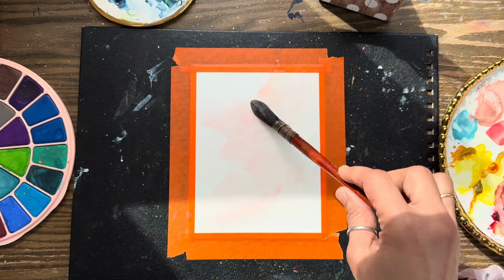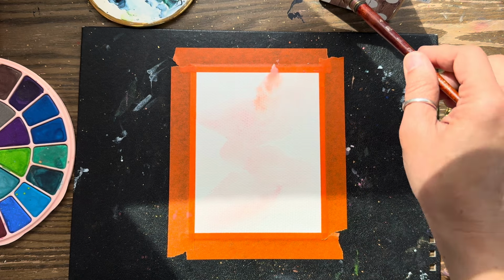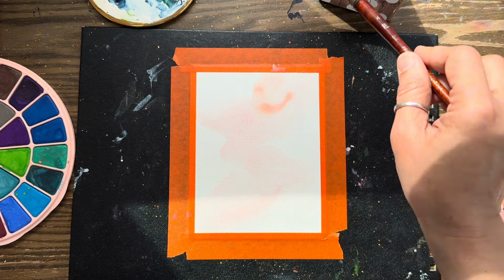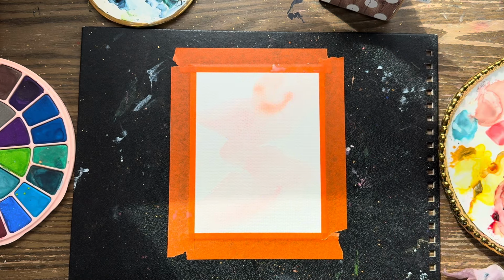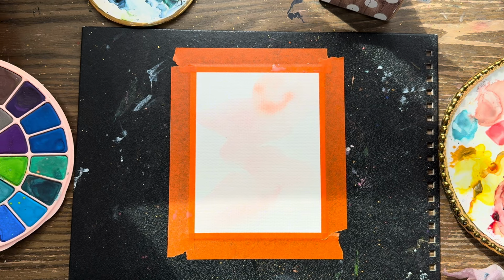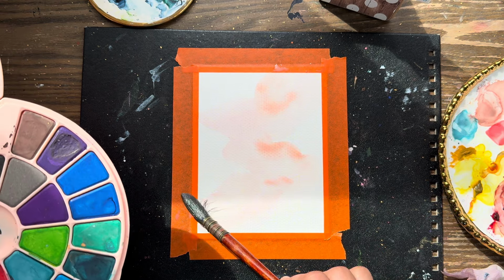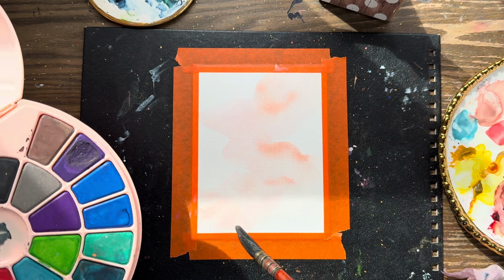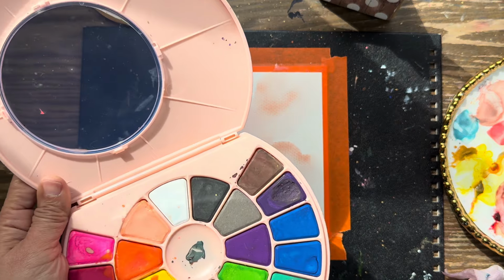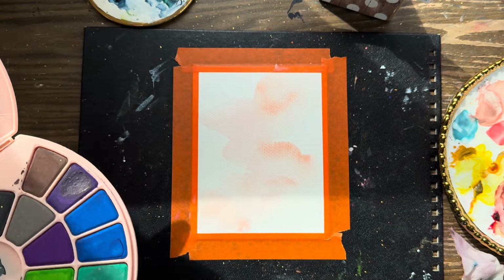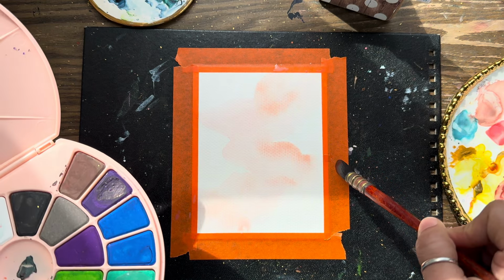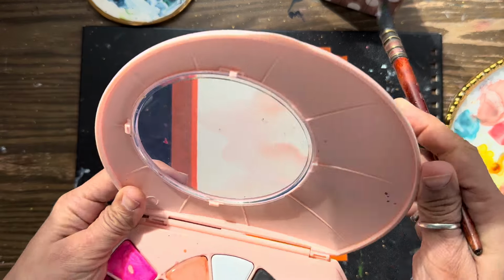All right, so I started with my lightest color, which is this coral color. I added peach. I mixed peach with my alizarin crimson. And again, this is my first video after a long time, so let me go over what I'm using. I forgot to tell you. The paper is my sketchbook paper.